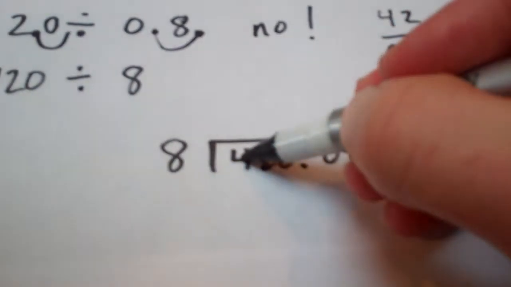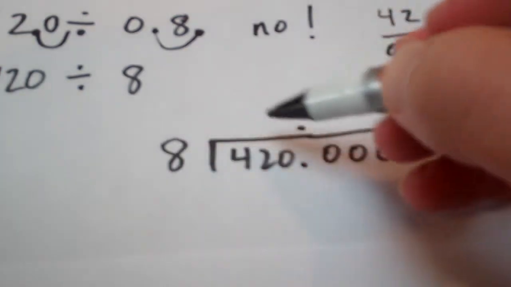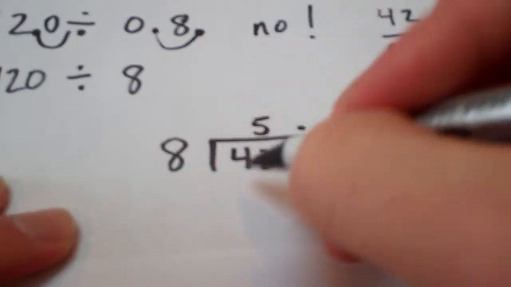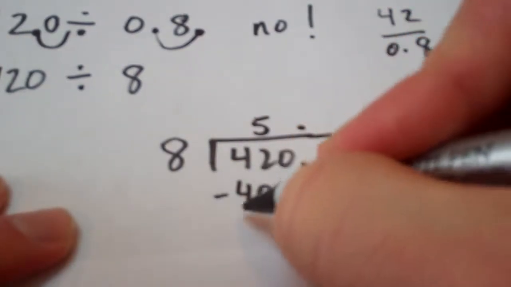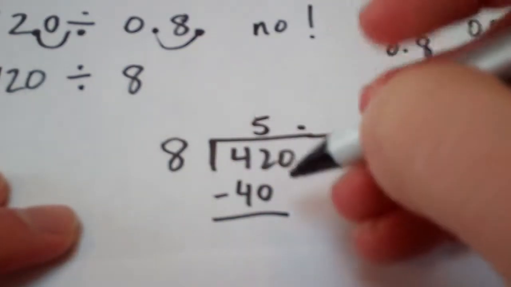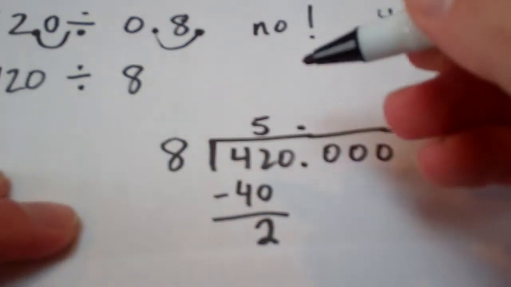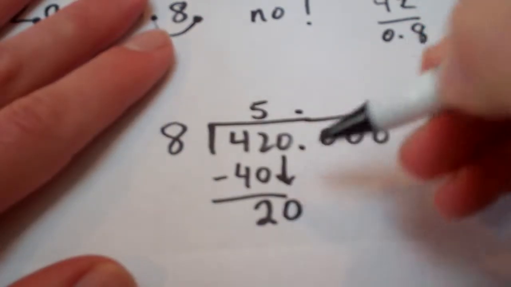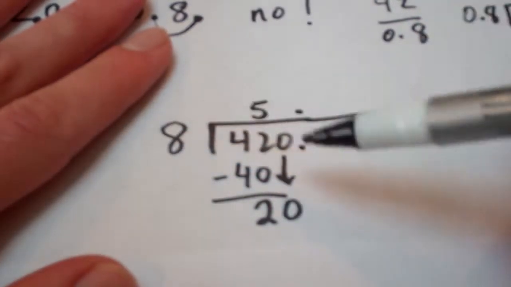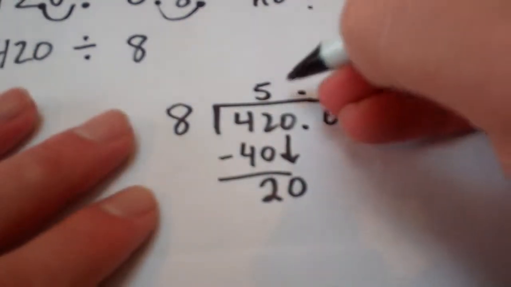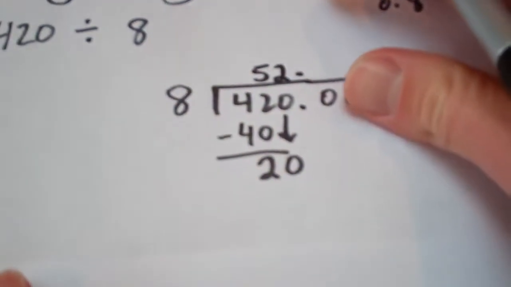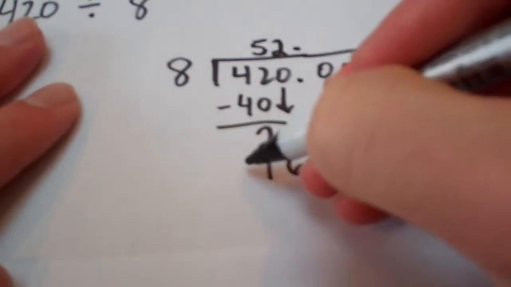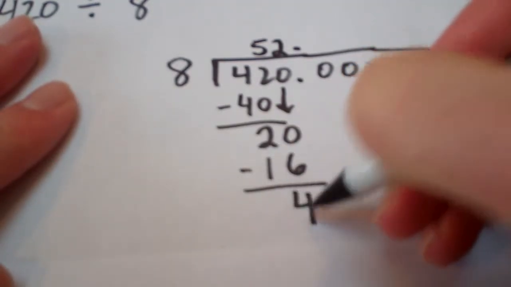8 doesn't go into the 4, but 8 does go into the 42 5 times. 8 times 5 is 40. Subtract. 42 minus 40 is 2. Whenever I'm done subtracting, I always bring something down. The 20. 8 goes into the 20 2 times. 8 times 2 is 16. Subtract. I'm left with 4.